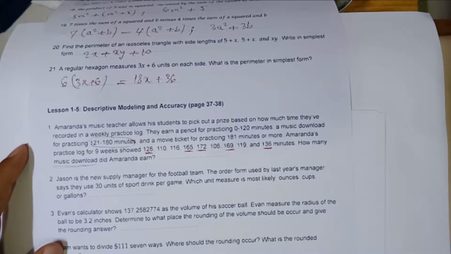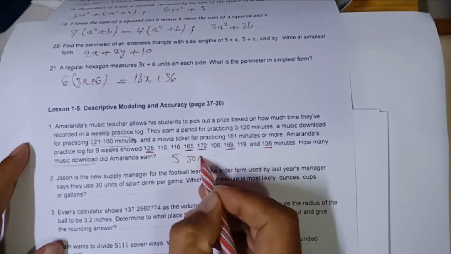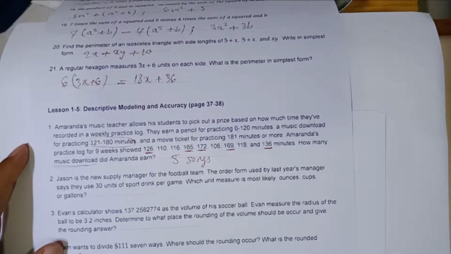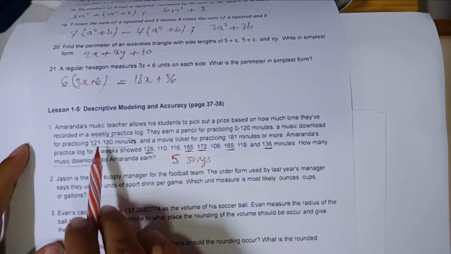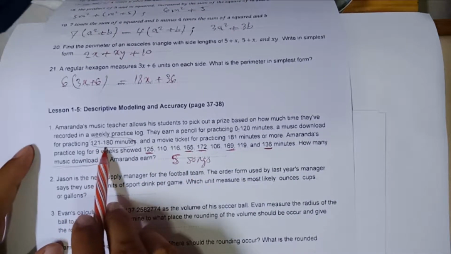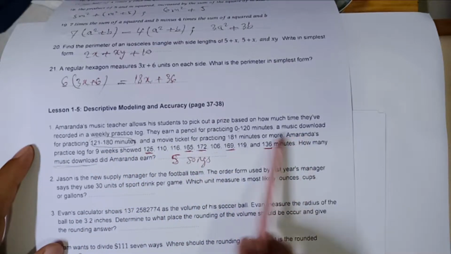All right, so it seems like she can download 5 songs. All of these numbers are within this interval, 121 to 180. Between that, she can have a music download.